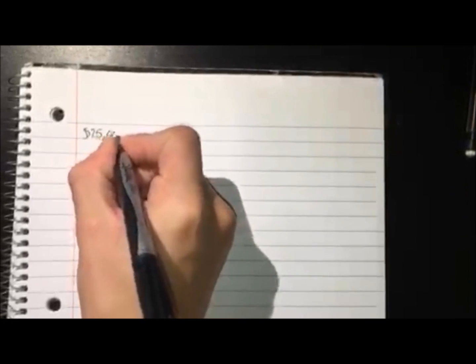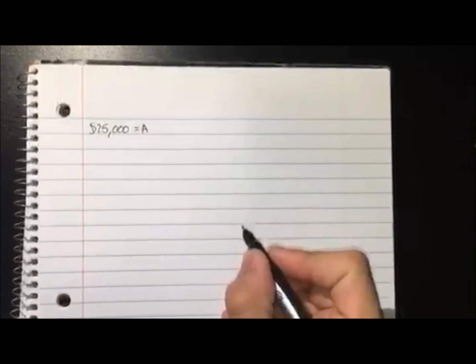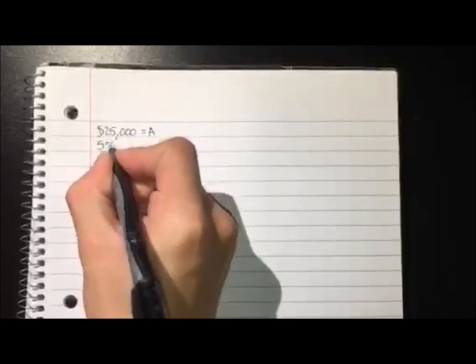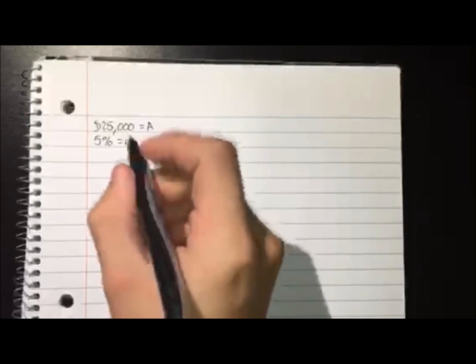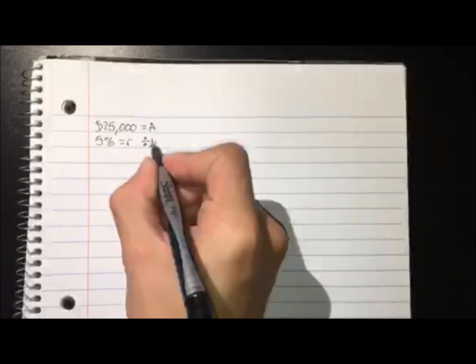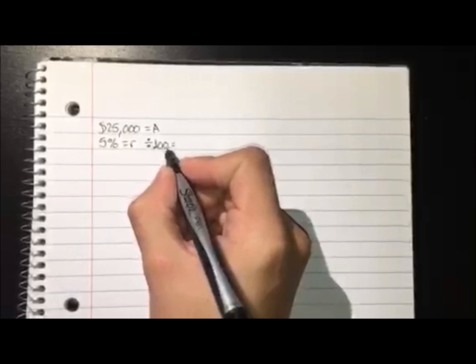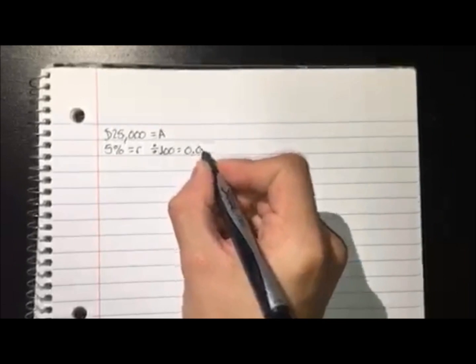We're going to write all of our numbers that we have. So first of all, we have the $25,000. That is going to be our A. Then we have our 5% interest, and that is going to be represented by the letter R. And we are going to divide that by 100, so we get rid of the percentage. So our final result is 0.05.